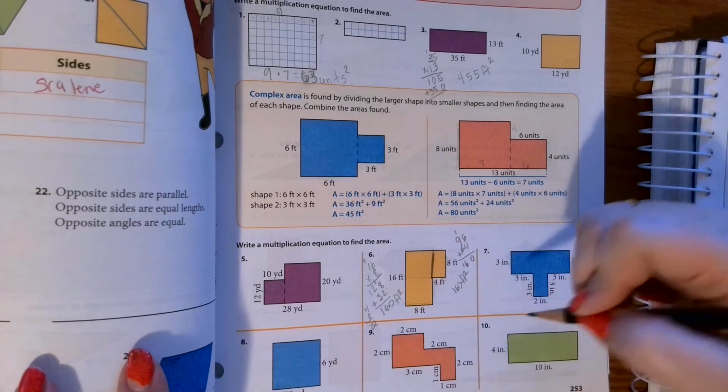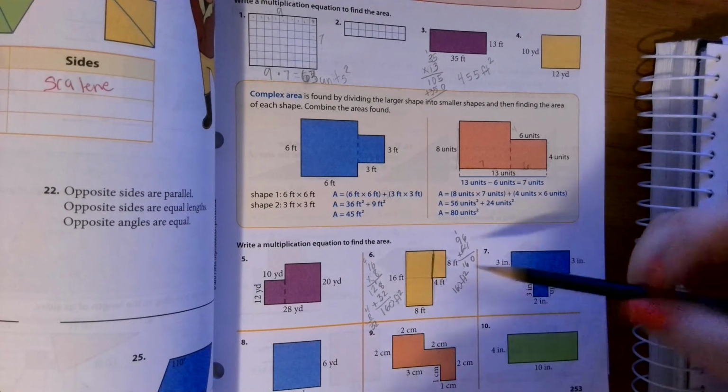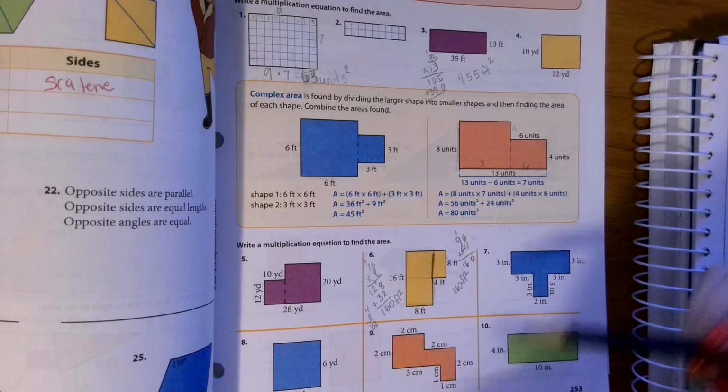Either direction you do it, it doesn't matter how you divide it as long as you have your two numbers and you're looking at this and realizing where to break it. Let's look at number 9.